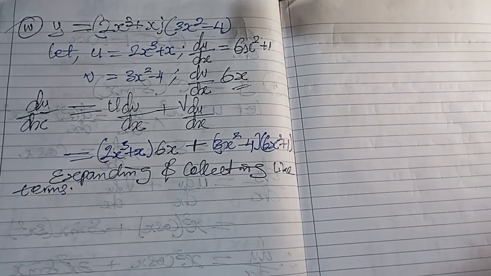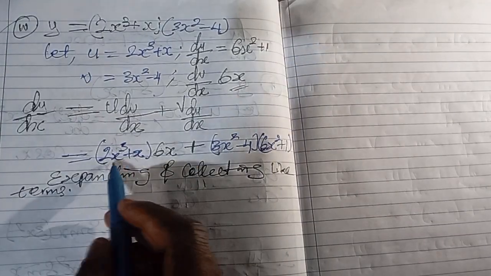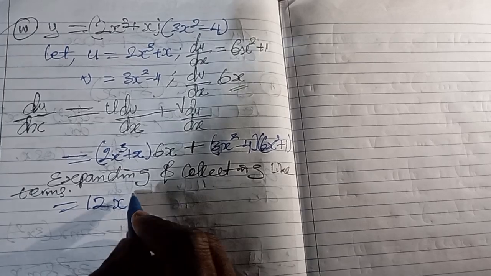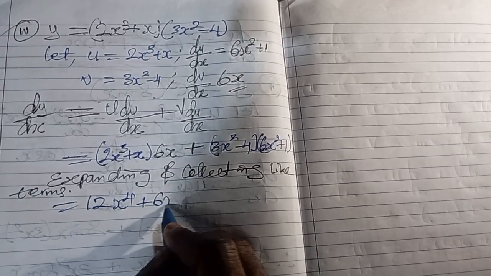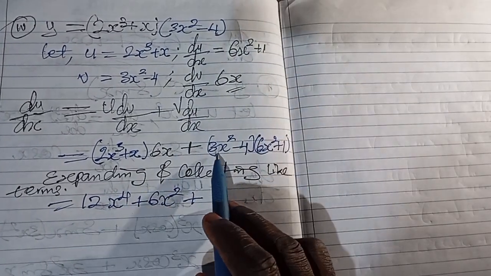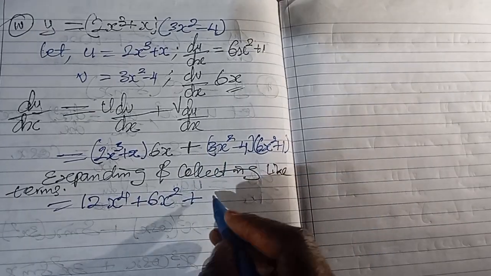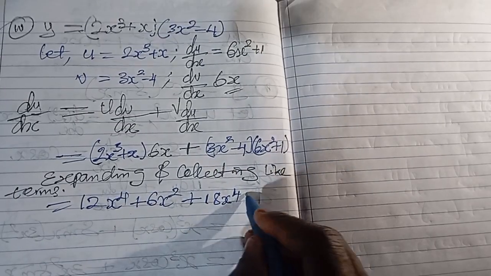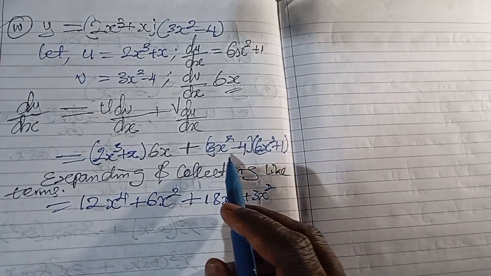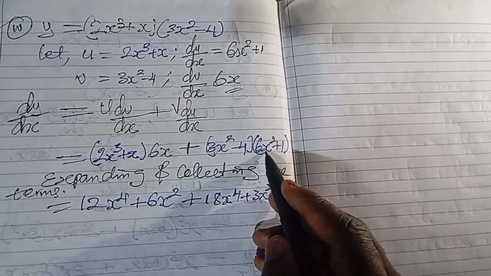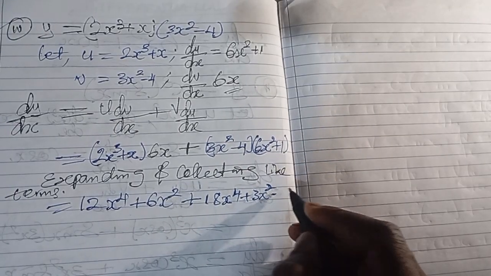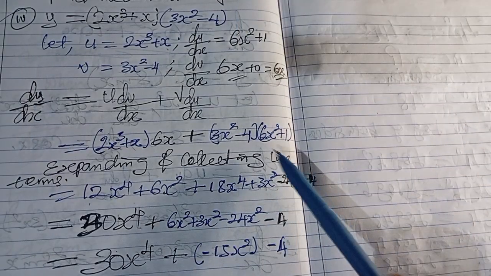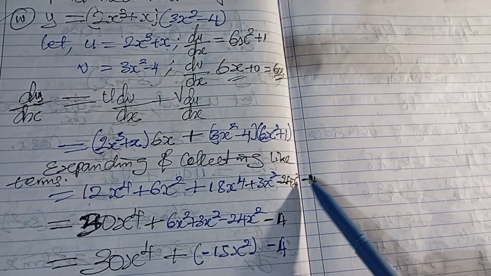Alright. So this will give us 2x cubed multiplied by 6x, which is 12x raised to power 4, plus 6x squared. Then here plus 3x squared multiplied by 6x squared, you have 18x raised to power 4. 3x squared multiplied by 1 plus 3x squared. Then minus 4 multiplied by 6x squared, you have minus 24x squared. Minus 4 times 1, you have minus 4.